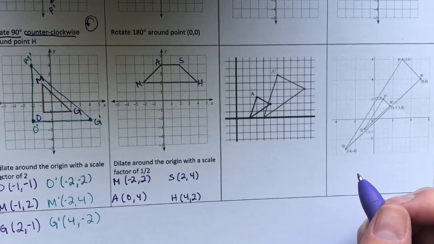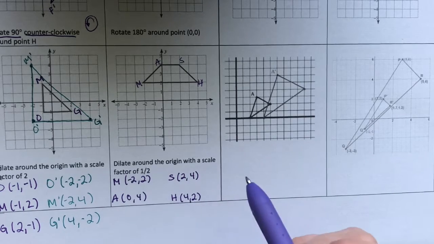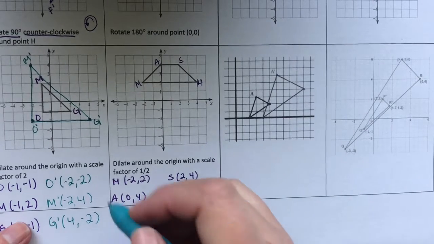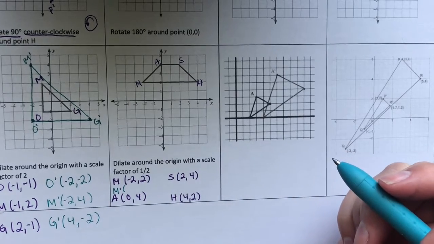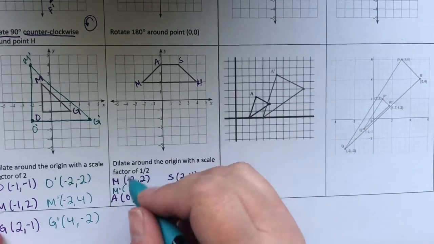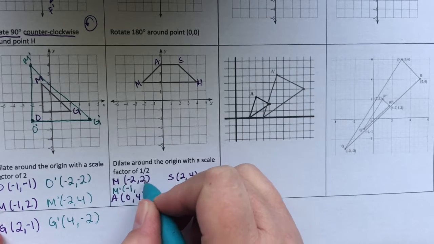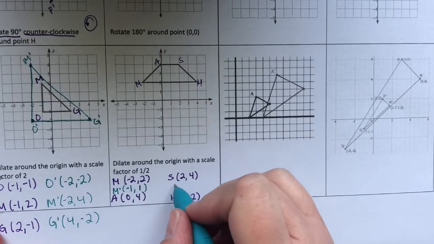Okay, so if I'm going to have a scale factor of 1/2, that means that I'm going to shrink it. It's going to get smaller. So for my new coordinates, for my new M, I'm going to divide these all by 2. So -2 gets divided by 2, which would make -1. 2 divided by 2 is 1.